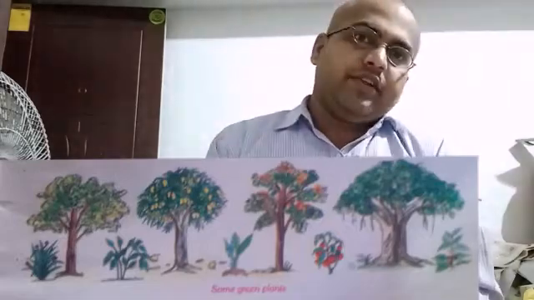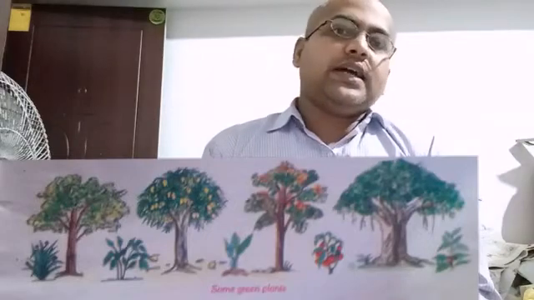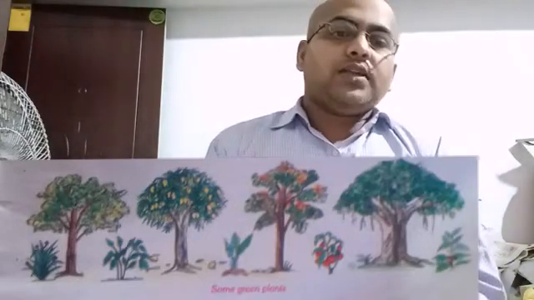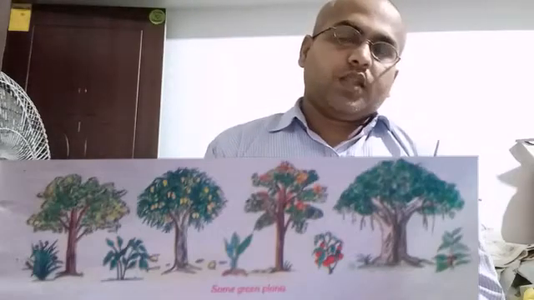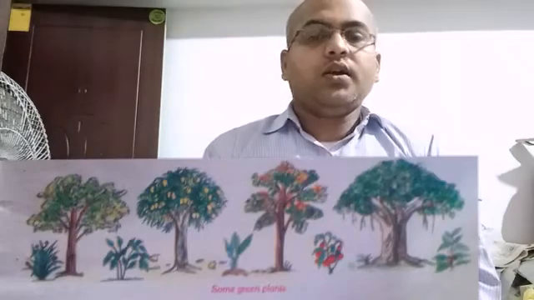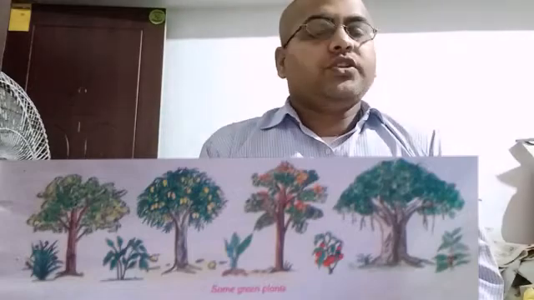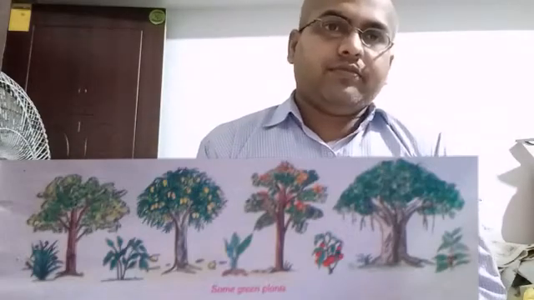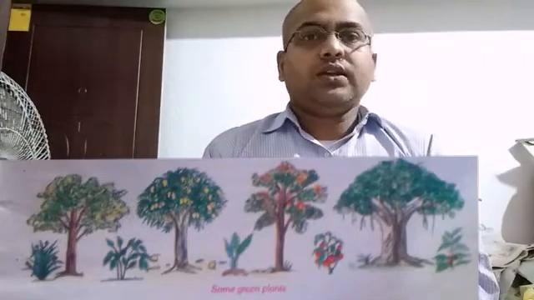First of all, activity 1. In this activity we'll show that only green plants are able to prepare their food. For this experiment we need a plant called coleus, and we have to take a leaf. This leaf is a very different type of leaf, meaning there are some parts which are green and some parts which are non-green.